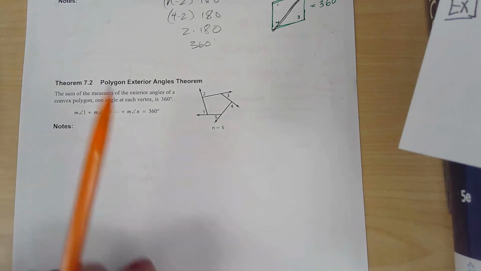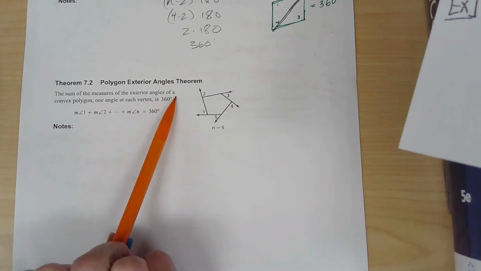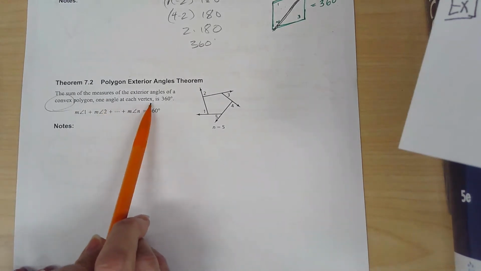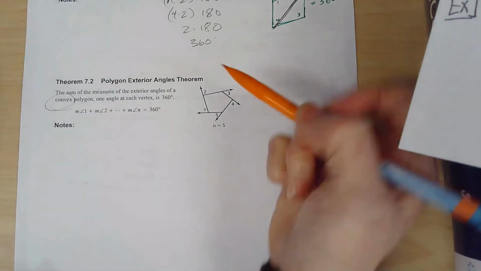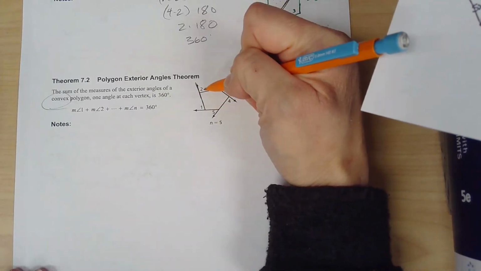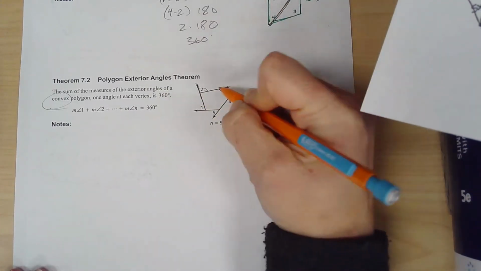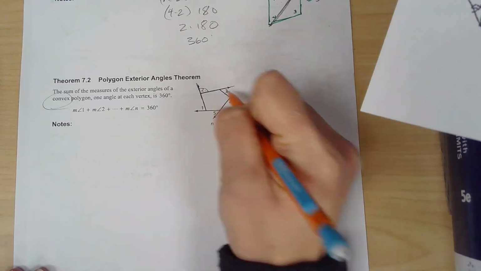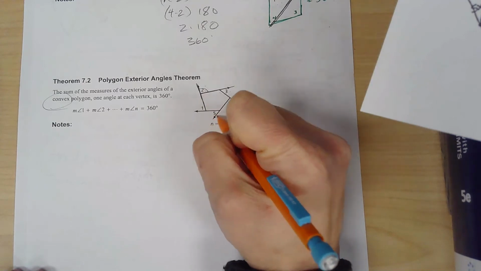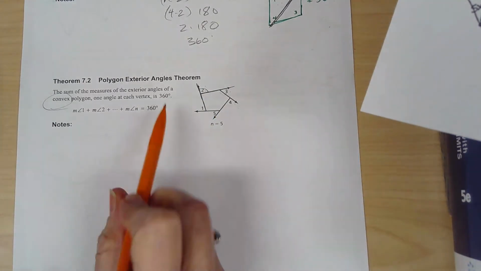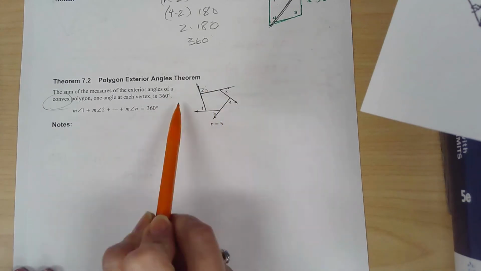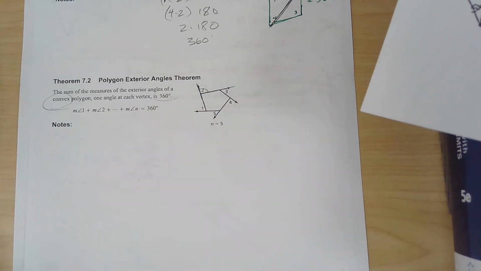All right, so the next one that's kind of the big one is the polygon exterior angles theorem. The sum of the measures of the exterior angles of a convex polygon, one angle at each vertex, is 360 degrees. Imagine you had a polygon and you extended the lines out and it formed an exterior angle here. You extended this line and it formed an angle, and you extended this line and it formed an angle. So what they're saying is if you add up all of those angles on any polygon, which is kind of cool, all of those exterior angles have to equal 360 degrees.